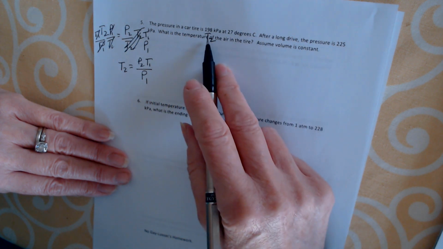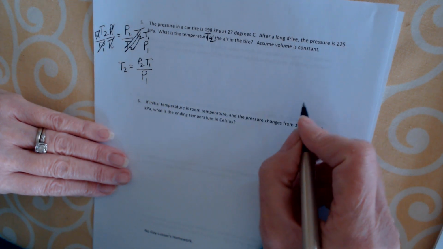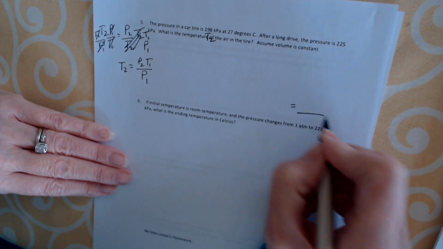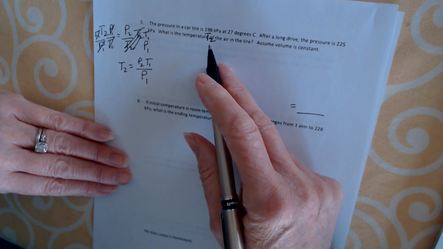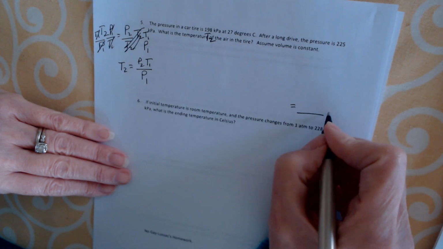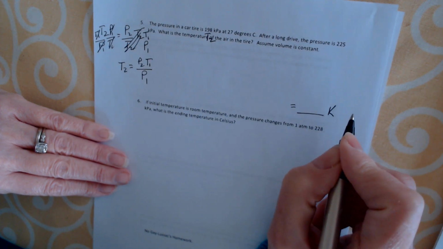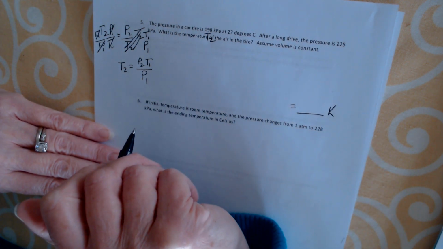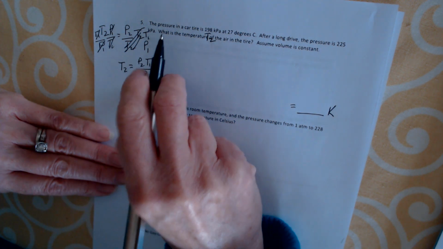Let's see, what is the temperature of the air in the tire? So we're going to have equals blank. And notice I didn't say C or K, so I can just keep it in K. If I'm feeling lazy, I could translate it back to C. So let's now go in and identify everything.